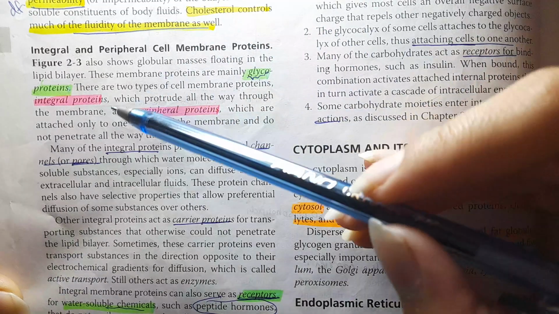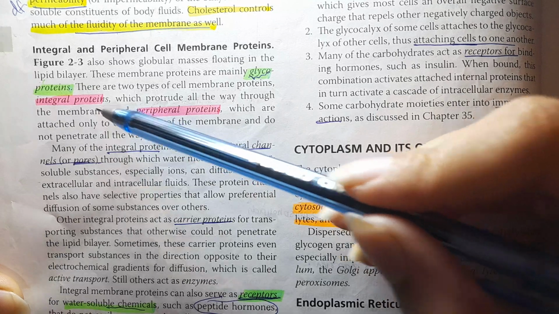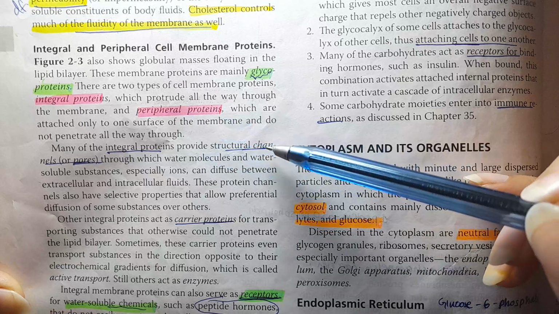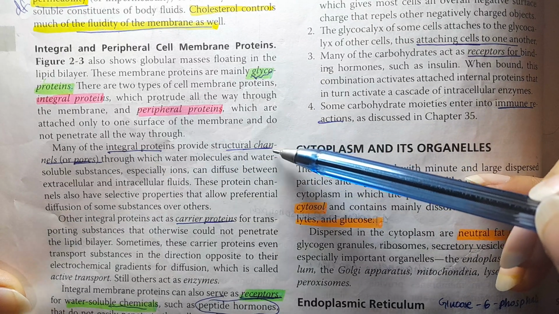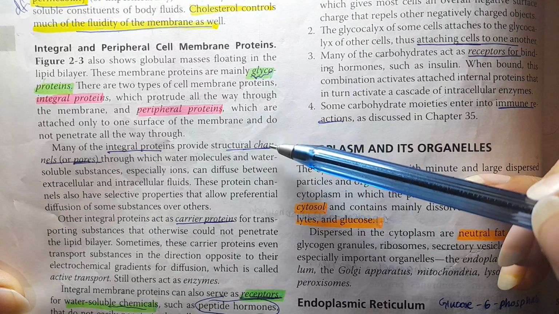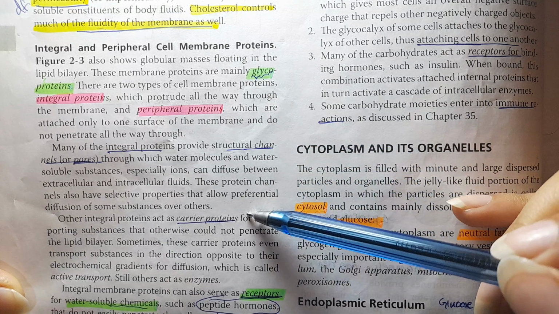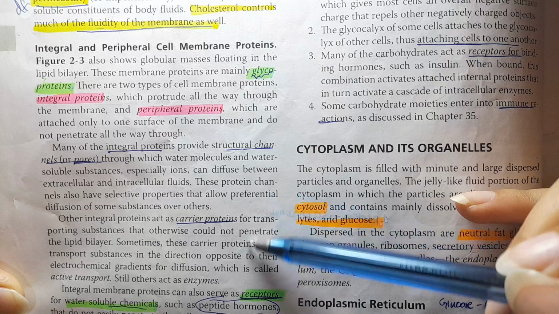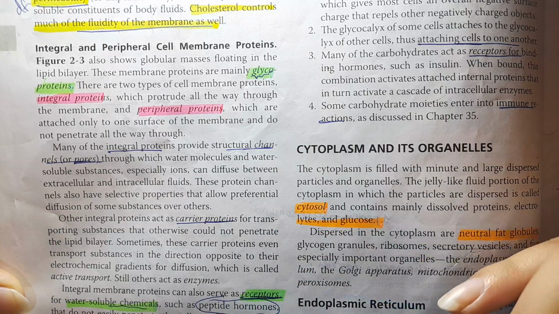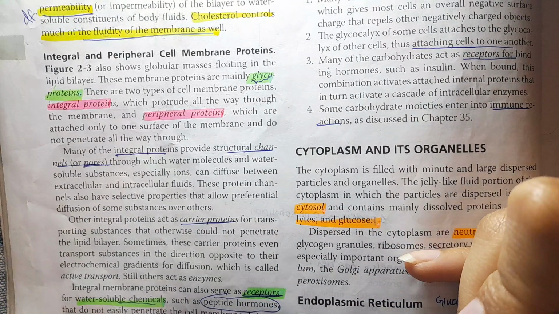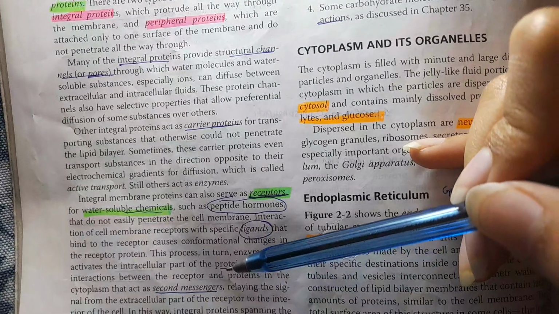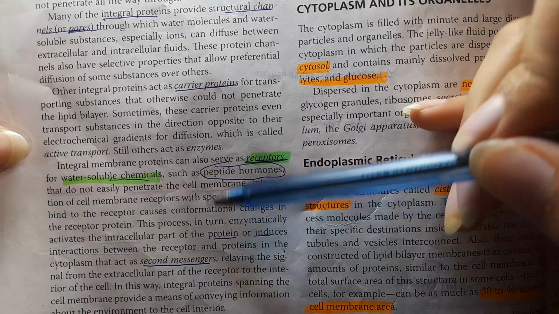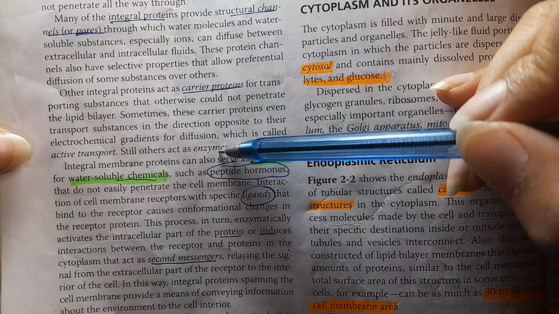So here we can see that there are two types of proteins, the integral ones and the peripheral ones. The integral ones that protrude all the way through can be channel proteins, which do not attach with anyone but only provide a channel, whereas the carrier proteins attach with the molecule, undergo conformational changes, and move the molecule either outside or inside. Then we have receptors. The receptors can be ligand gated or voltage gated. An example is the second messenger, and they can also act as enzymes.